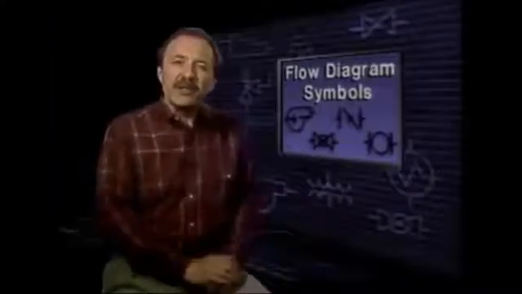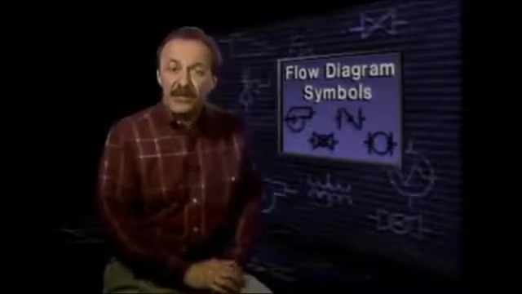Well, we've covered a lot of common symbols so far. Many fluid systems you work with will have tanks, pumps, and valves. Process systems typically contain more valves than any other kind of equipment.